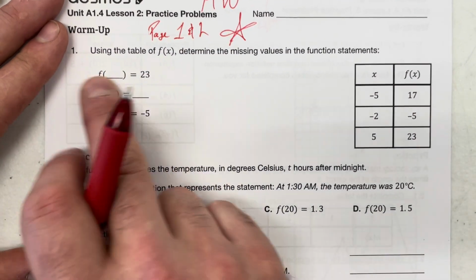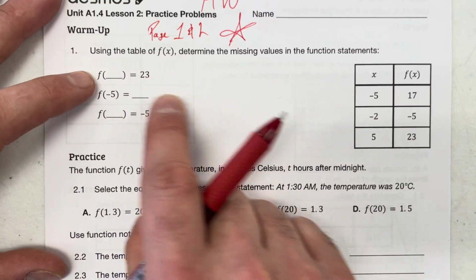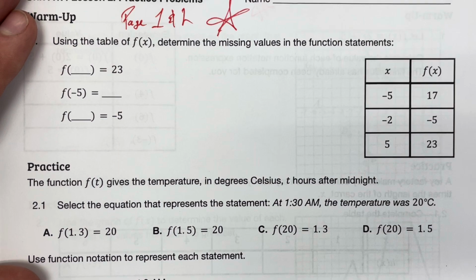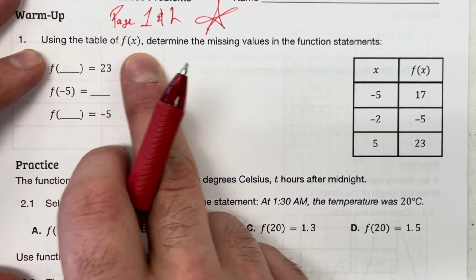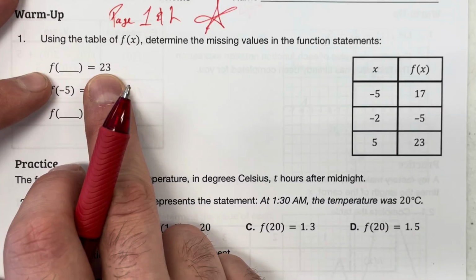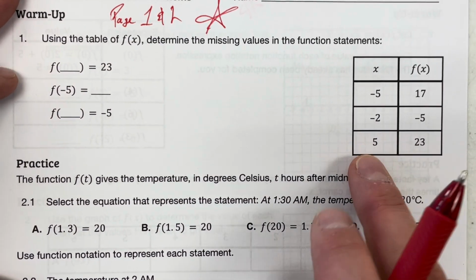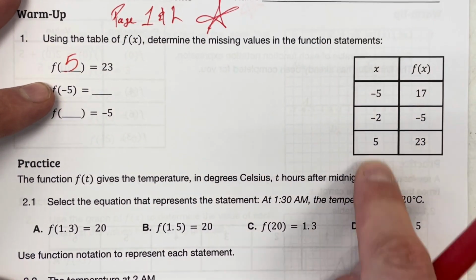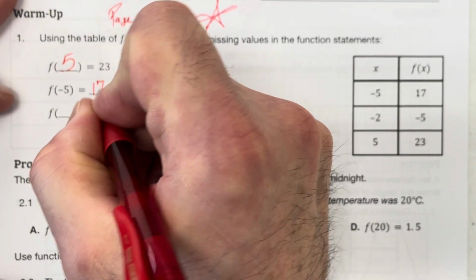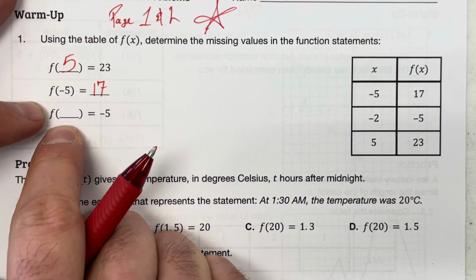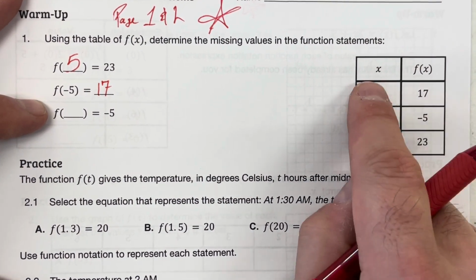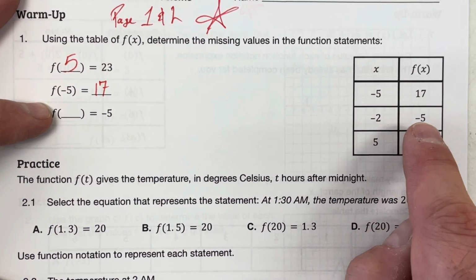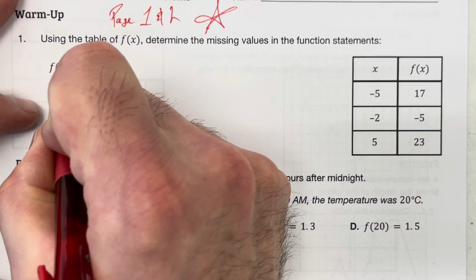So, okay, first one. So we have using the table, this table over here. Just going to zoom in a bit so we get the whole page width. Zooming in as close as we can. Table of X, determining the missing value. So 23. The output is 23 when the input was 5. So we got that. When the input is -5, the output was 17. Okay, the value of the function at what input is -5? Well, we got 2 -5s here, so we're looking for what the input would be. That's right here to get us an output of -5. So -2 is our solution.